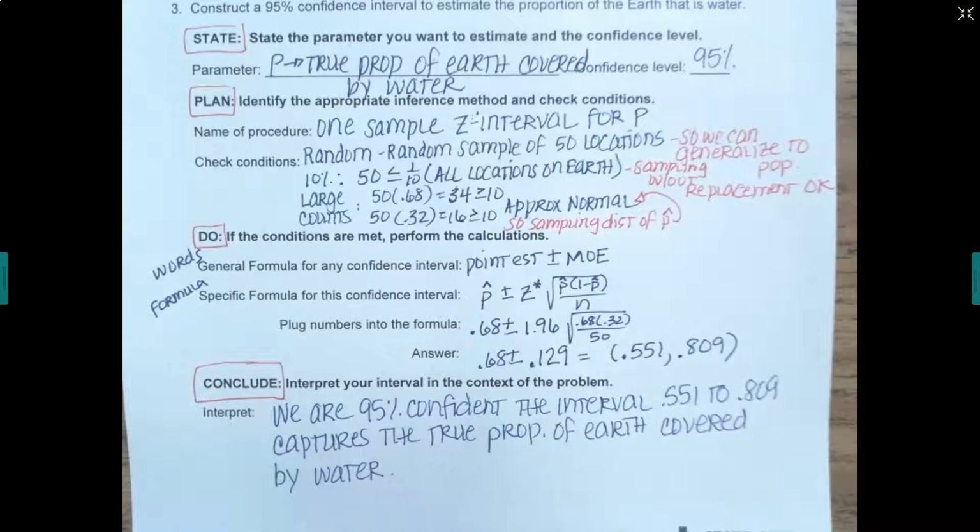So we're 95% confident that the interval of essentially 55% to 81% captures the true proportion of earth covered by water.